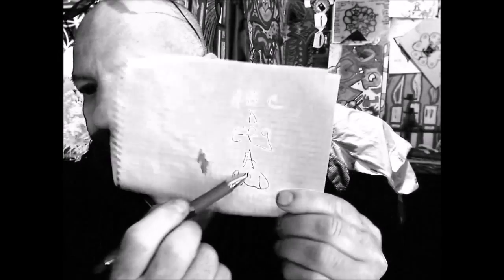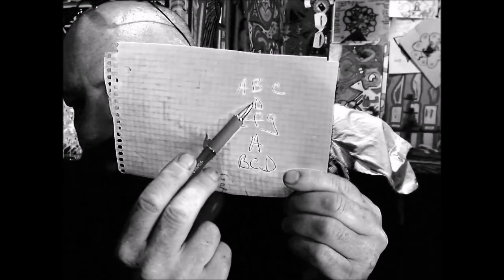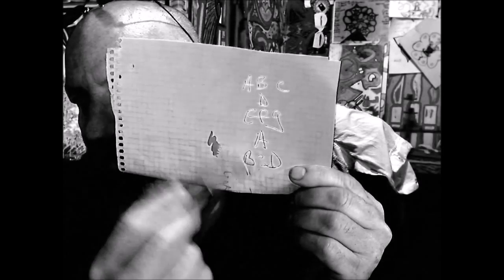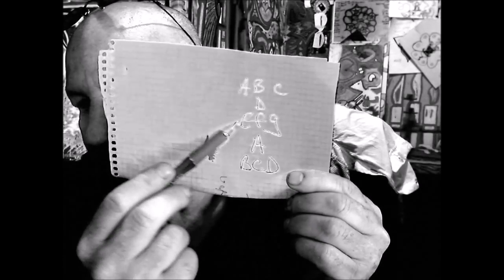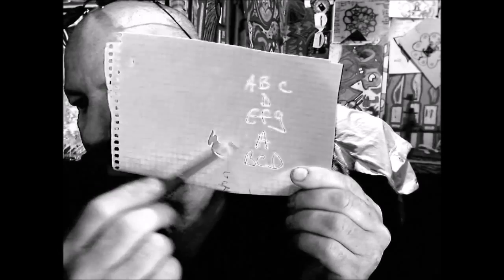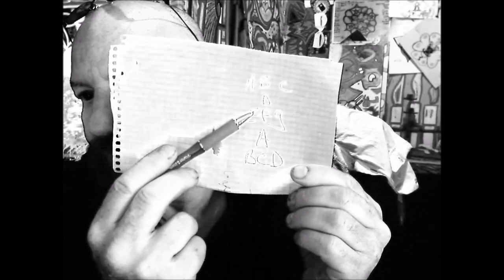Let me count that. A, B, C, D, E, F, G, A, B, C, D. When you come to the second time around in this, it's A, B, C, D is in the center, E, F, G, A is in the center, B, C, D. So A, B, C, 6. E, F, G, 5, 6, and 7 is 18, 9, 6, 9. 9 times 6, 54, the number of the sun.